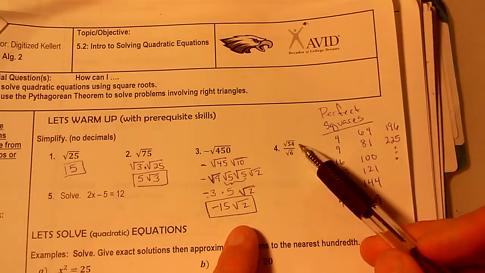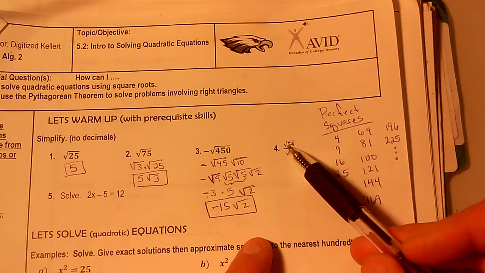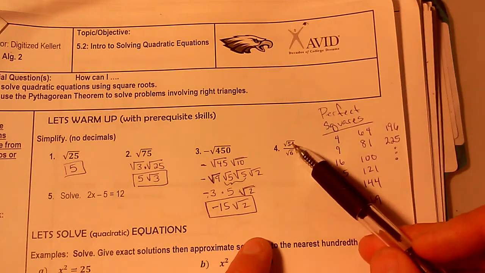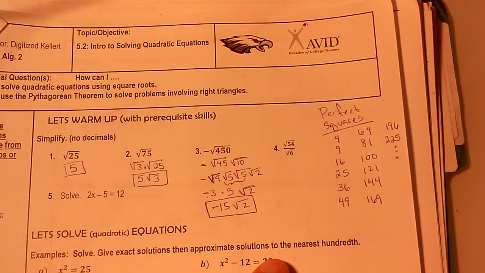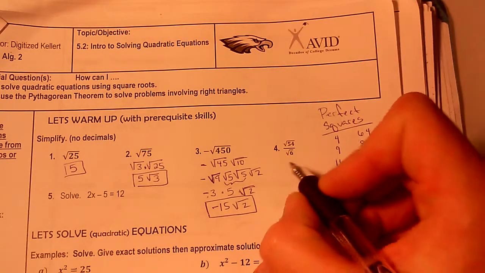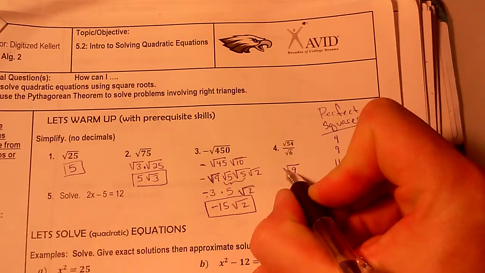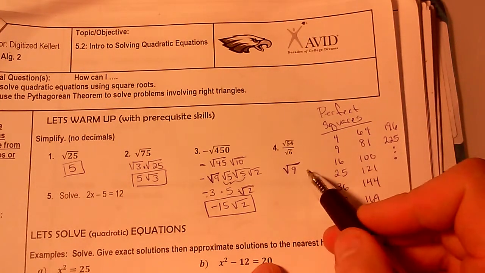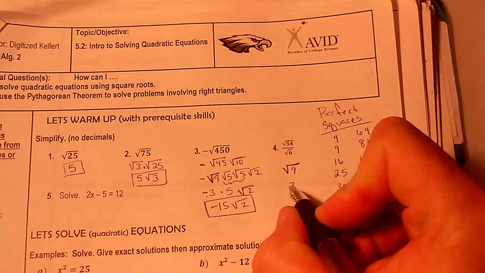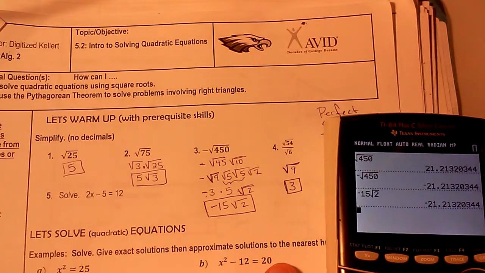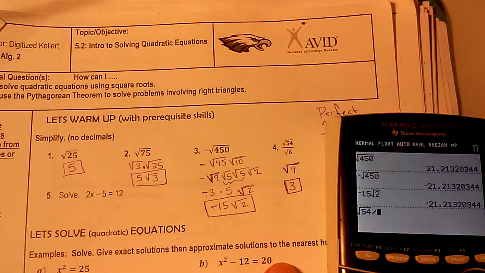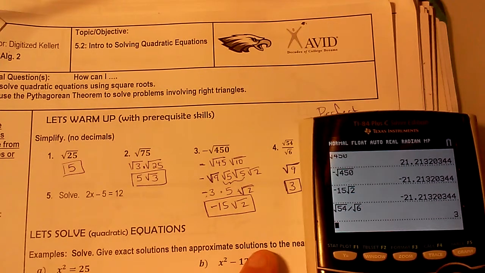All right, this last one. I see, I guess, a 9 is in here, which is nice. But if I can, I'm always going to divide these first and see if I can get rid of the fraction piece. So 54 divided by 6 is 9. So this is the same thing as a radical 9. And a radical 9 is the same thing as 3, because 3 times 3 equals 9. So I'm going to go ahead and double check that. Let's take the radical 54 and divide that by radical 6. 3. Awesome. So I feel good about that too.